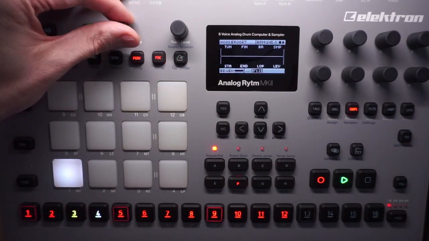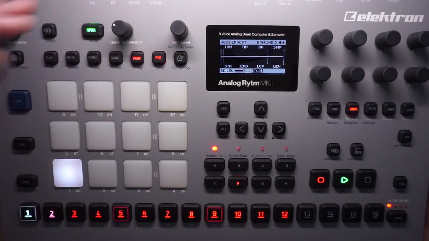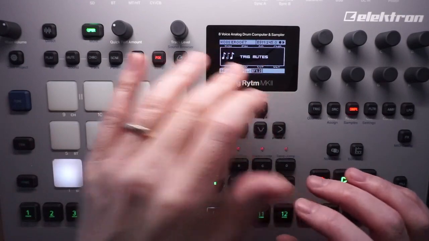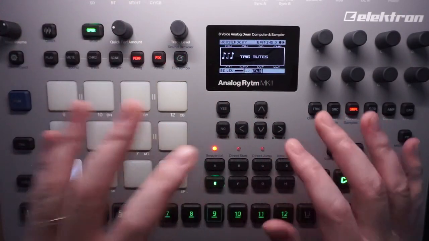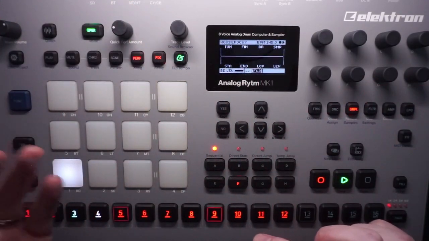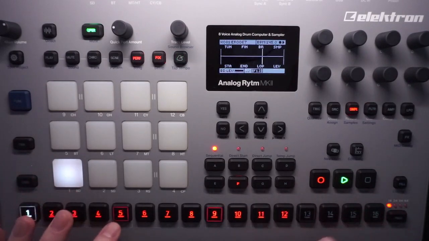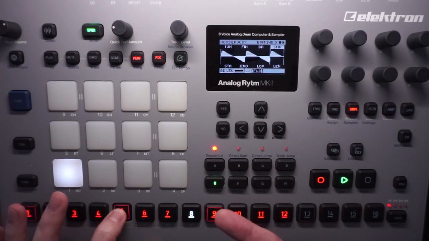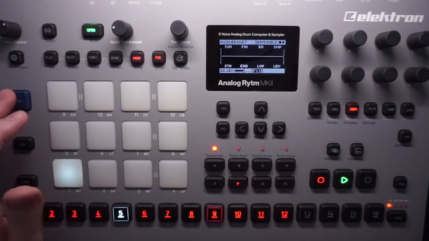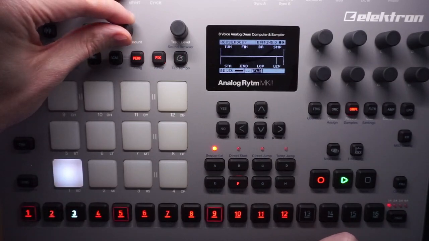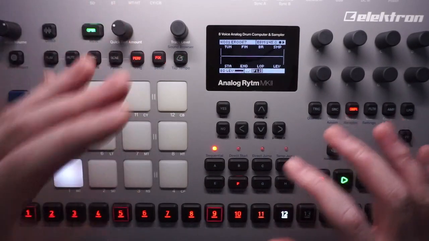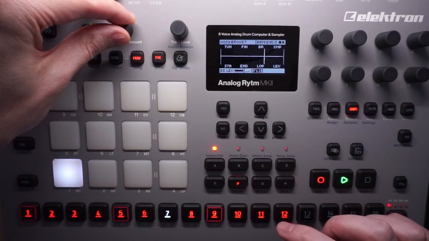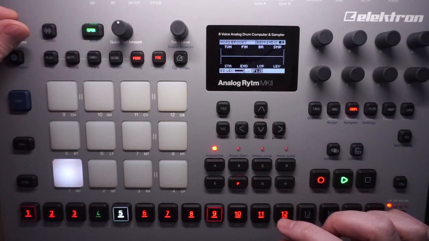Another cool thing I found out by reading the manual this morning, which I rarely do, is something I always complain about: when you're in mute mode, you can't see what you're muting, or can't see the controls. They've thought of this. So you can just hold down the step you want and just press E and it mutes it. Isn't that cool? So this is really nice because you can have notes that sound a bit nasty.